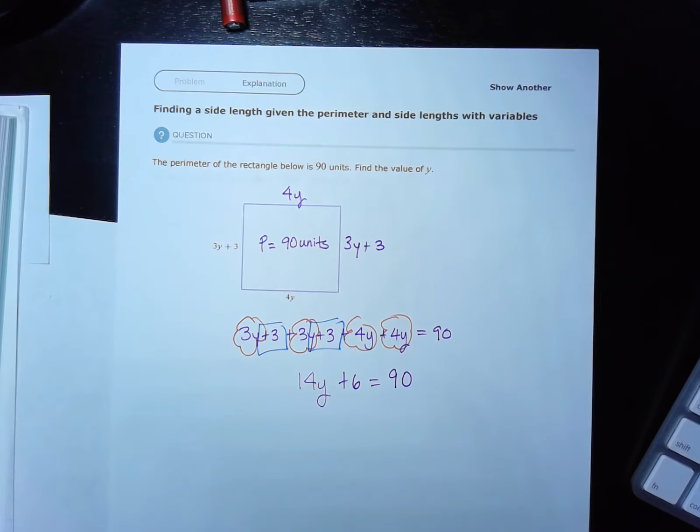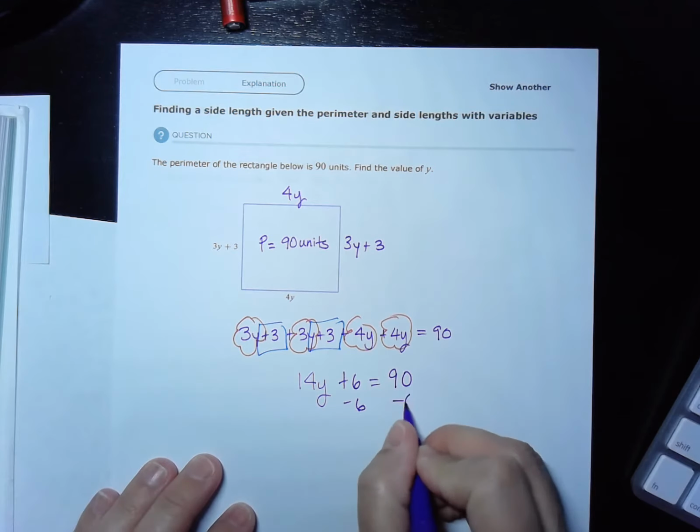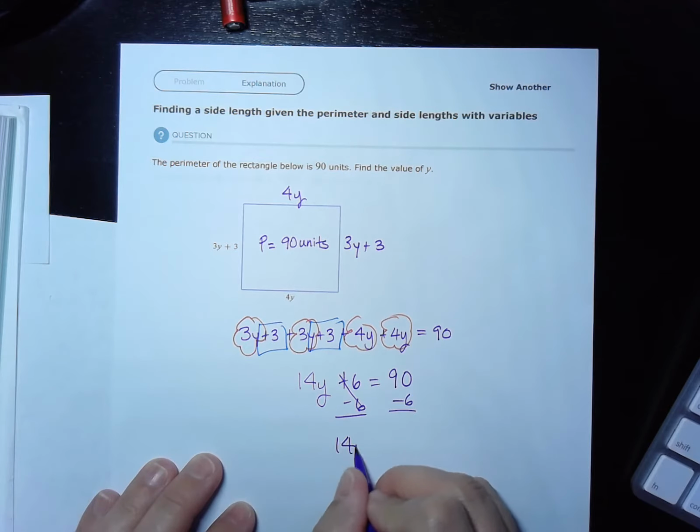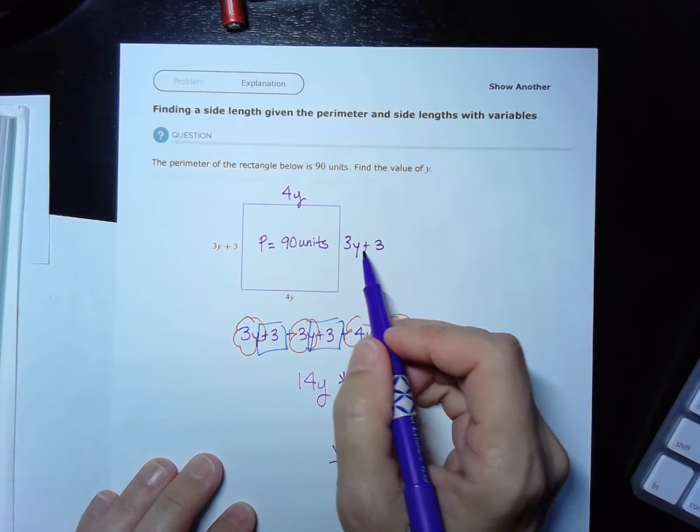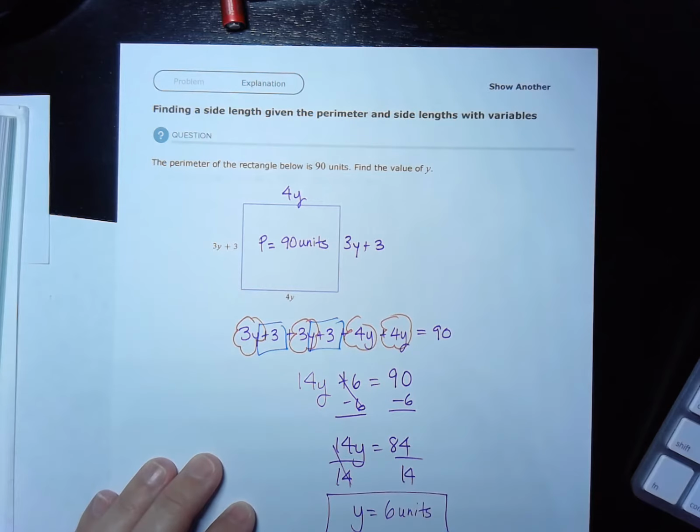So now I have a simple equation to solve, so I'll subtract 6 from both sides. So I get 14y is equal to 84, and then I'll divide both sides by 14. And again, you can use your calculator for that division. So 84 divided by 14 is equal to 6. So y is 6 units. Okay, or 6. And so that was find the value of y.